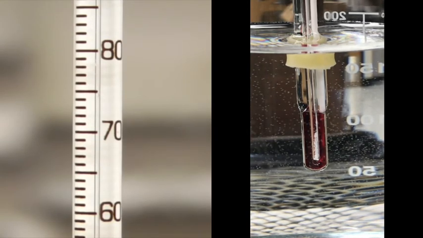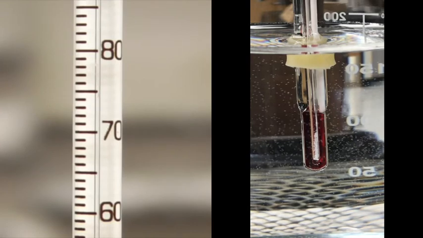That first range was kind of big, so this time we want to narrow that range, get a smaller range, so we get a better idea of exactly where it melts.